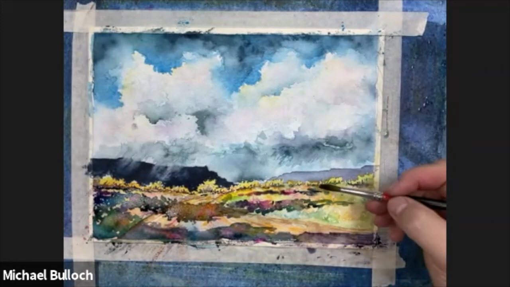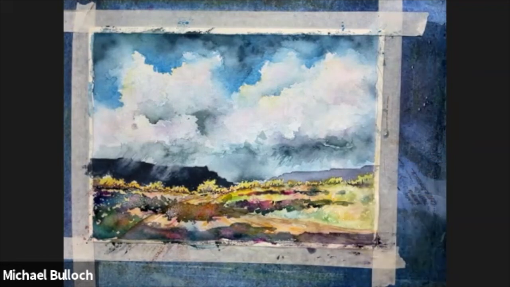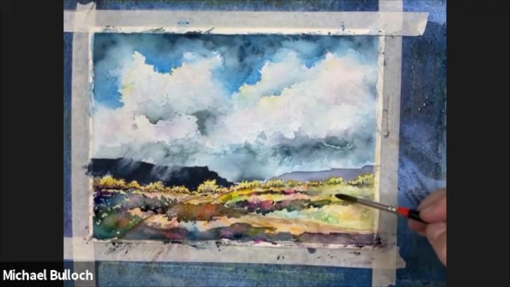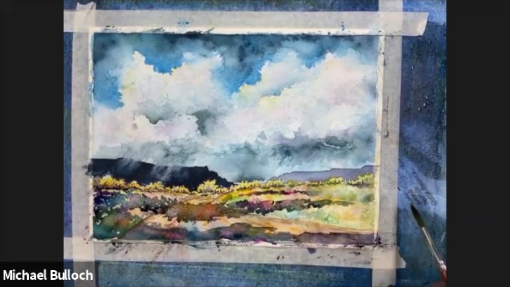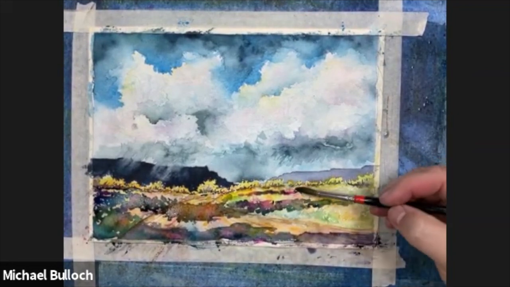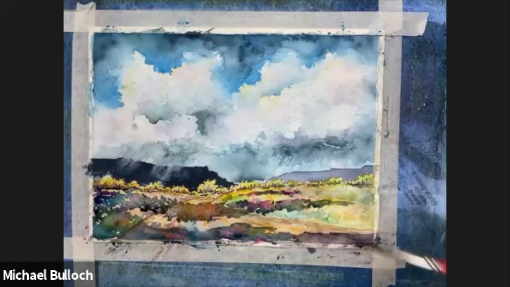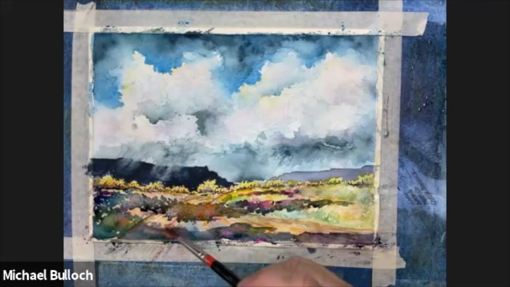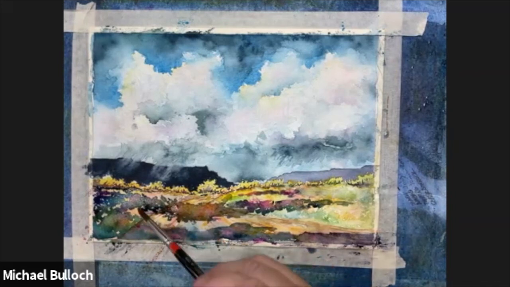If I don't like that shape, I can just come in. And don't be afraid to just kind of experiment. But I can come in and just kind of change that shape a little bit. If I don't like it at all, I can lift it back out and it's now gone. That will be a little bit darker still, but that's okay. All right, so do I like that? Let's just soften that up.